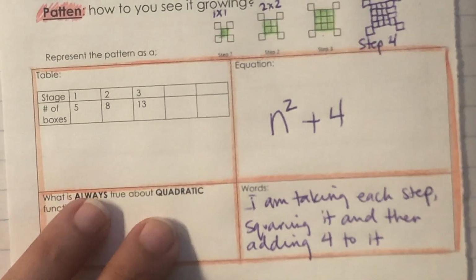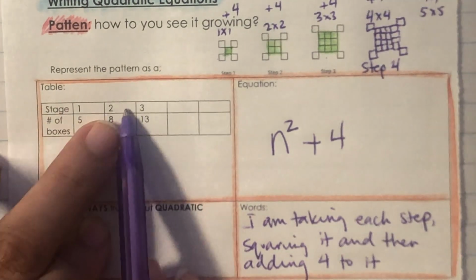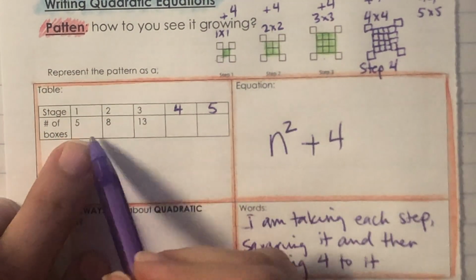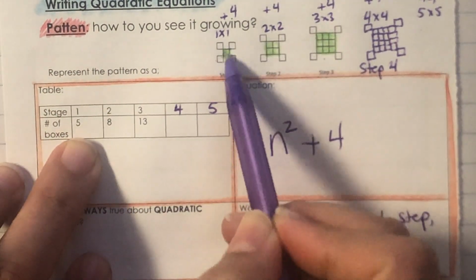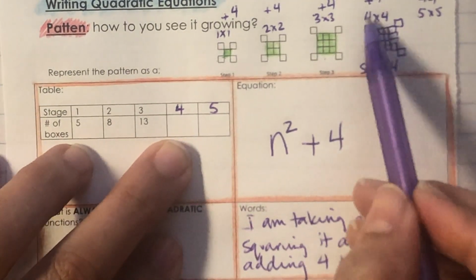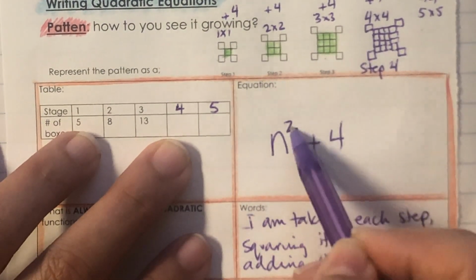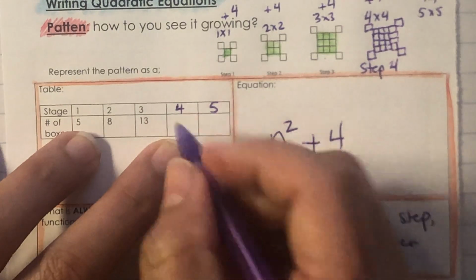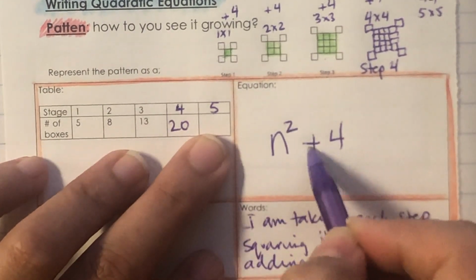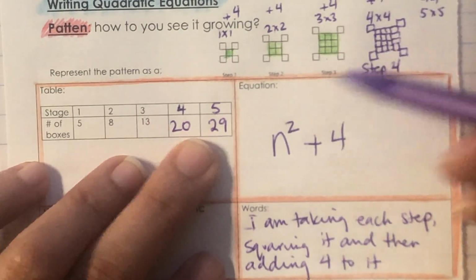All right. If I needed to represent that same pattern in this table, notice it says stage 1, 2, 3. So the next one would be 4, the next one would be 5. The number of boxes, if you count 1, 2, 3, 4, 5. Number of boxes here, 8. Number of boxes here, 13. Number of boxes here, okay? Like we said, because I don't feel like counting, 4 squared is 16 plus 4 is 20. All right, 5 squared is 25 plus 4 is 29. And again, if I sat here and counted every single box, I would get 20 boxes.